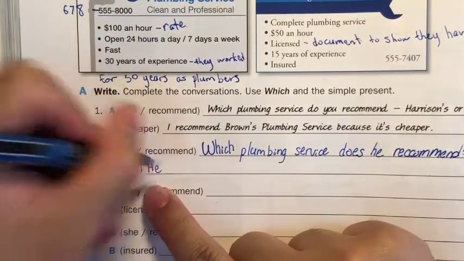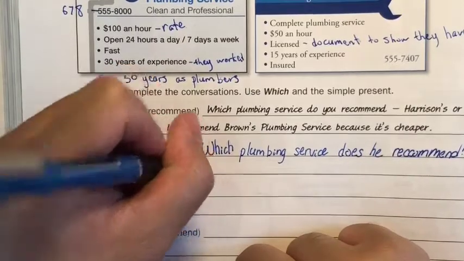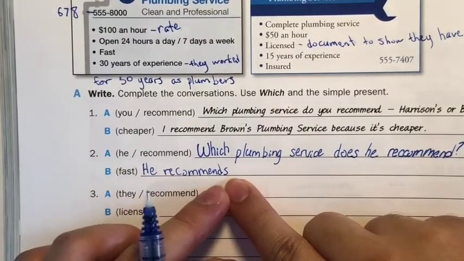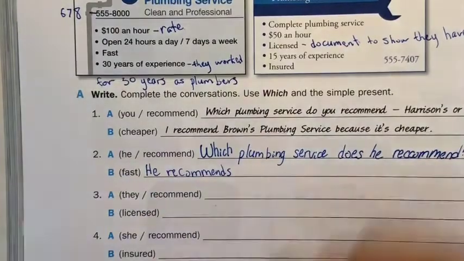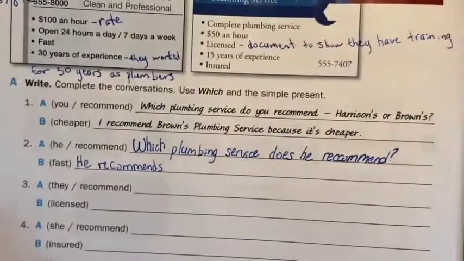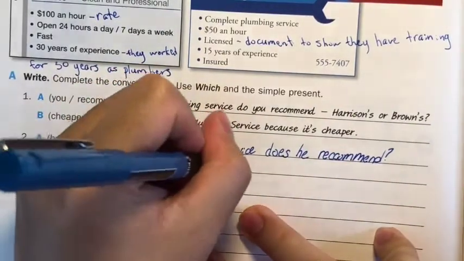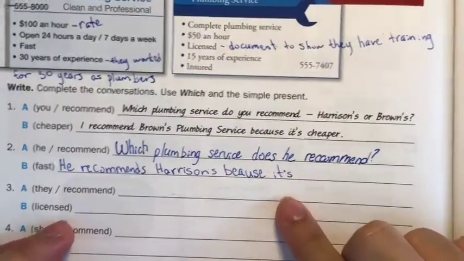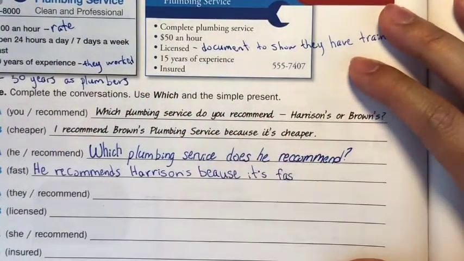So we start off with the word he because we're asking which service does he recommend? He recommends. Because we're talking in the present tense, we add an s to the end of the verb if we have the word he, she, or it. So he recommends, she recommends, it recommends. He recommends Harrison's because of the word fast. So I guess Harrison's is faster. He recommends Harrison's because it's, so the it's here means it is, but we just write it short. He recommends Harrison's because it's faster. Or do we say fast? Okay, because it's fast.